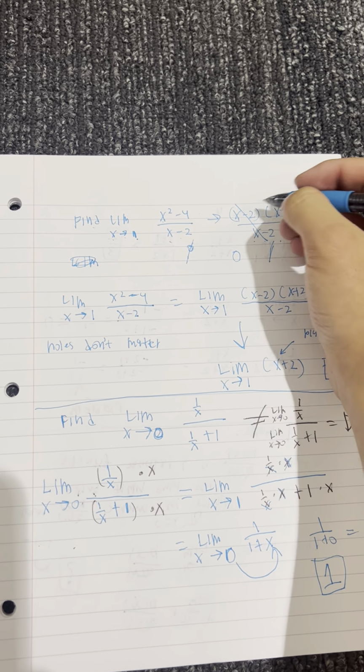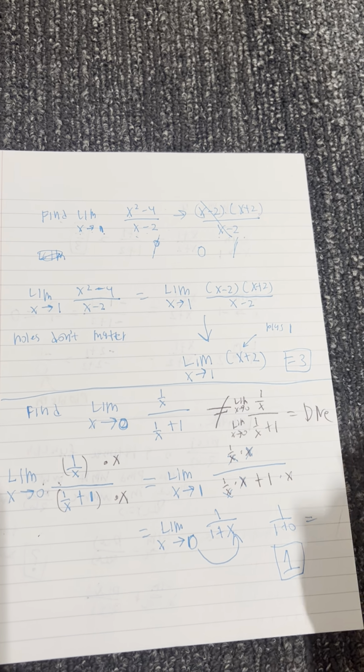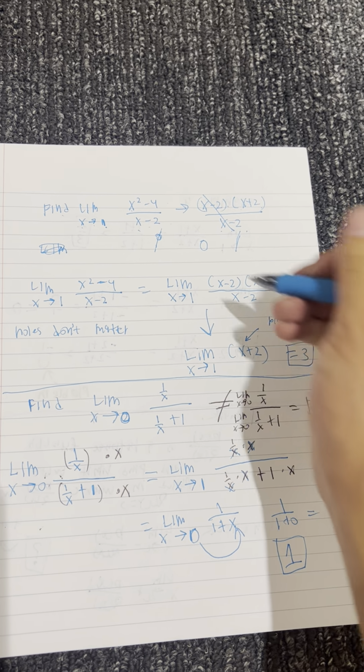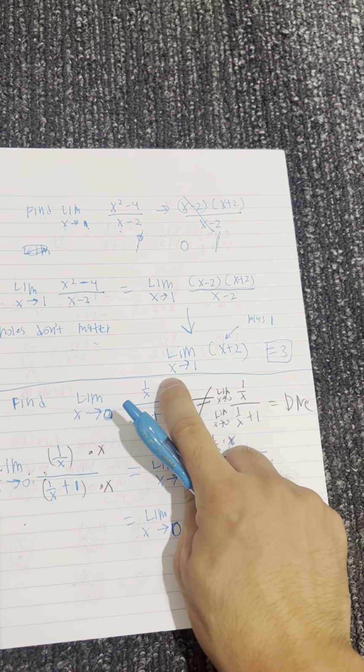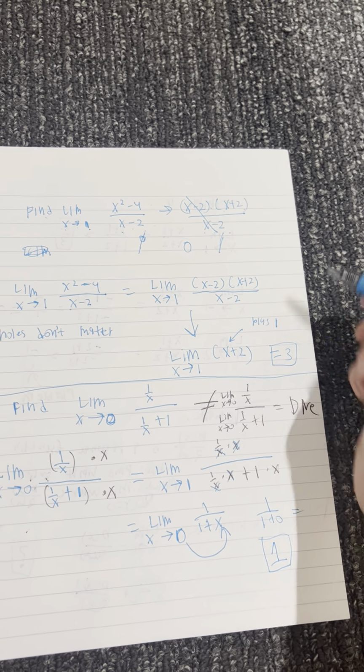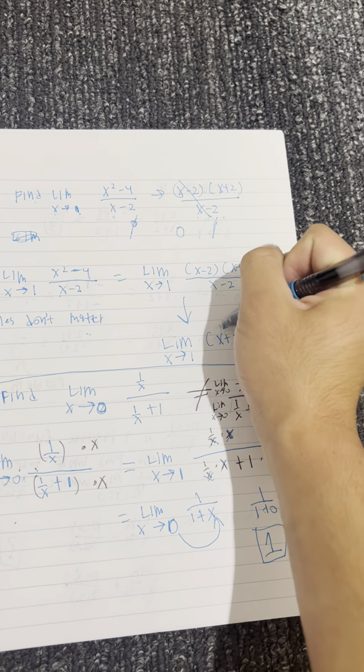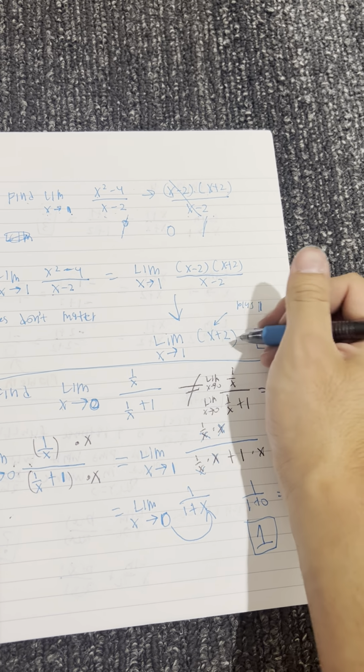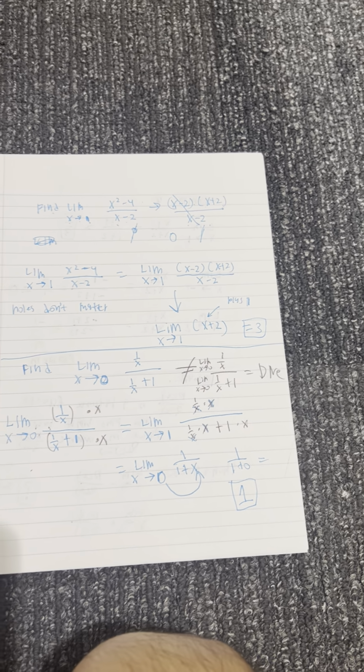So since the x minus 2 and the x minus 2 cancel out, we can move the limit as x goes to 1 of x plus 2. Since 1 exists, we can put it into that x, and 1 plus 2 is 3.